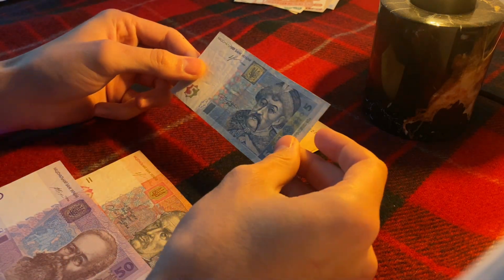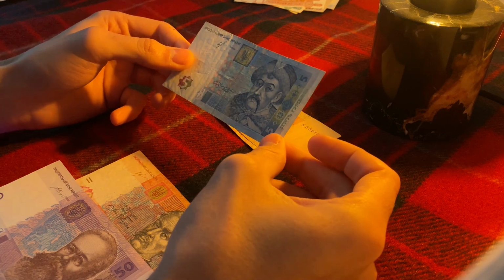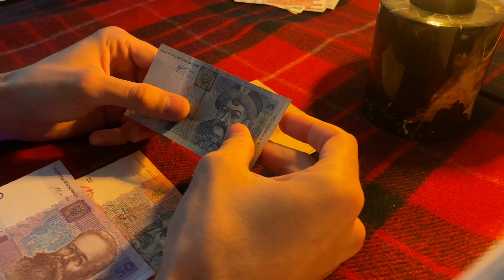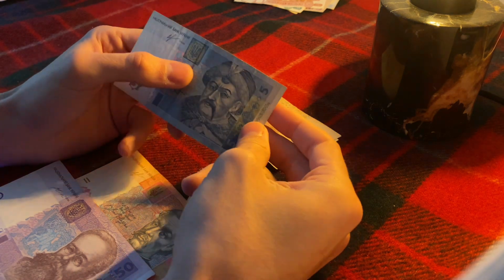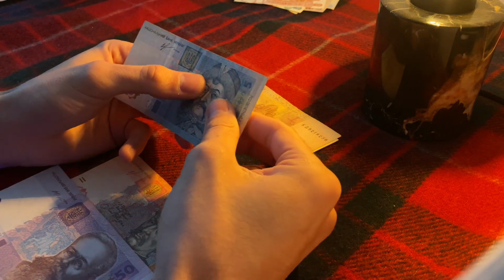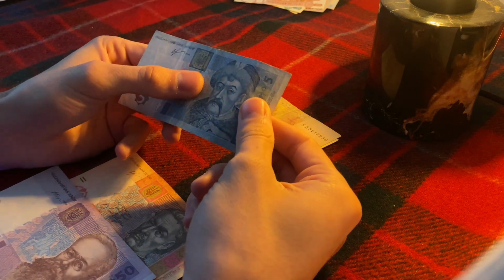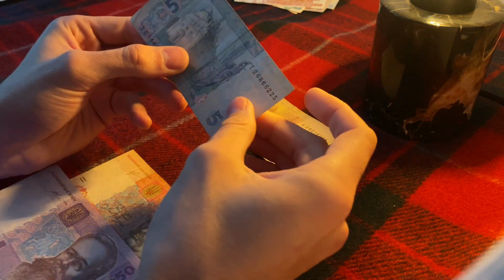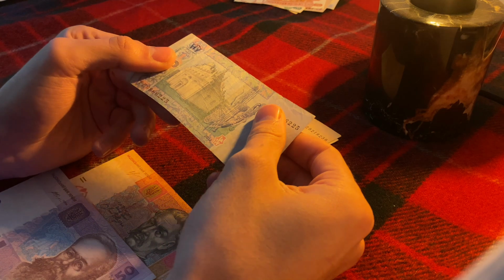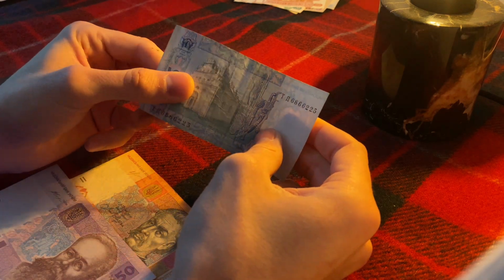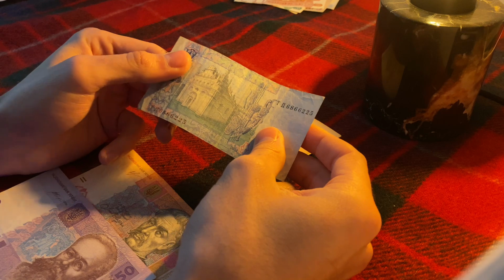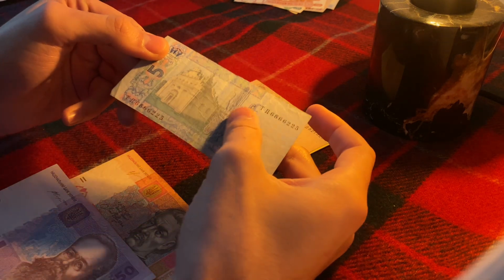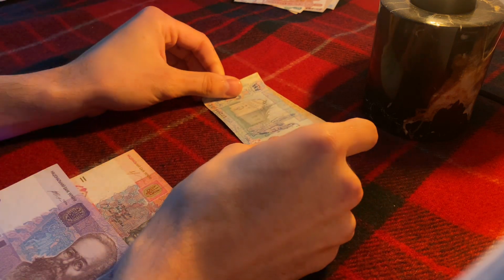On the 5 Hrivna banknote, you can see Bogdan Khmelnytsky, who was Hetman of Ukraine. Hetman is another way of calling a ruler. And a church in Subotiv, I think, along with some swords and medieval stuff.